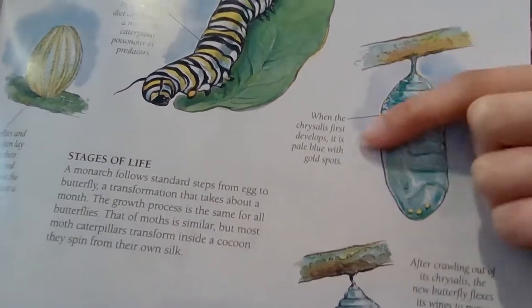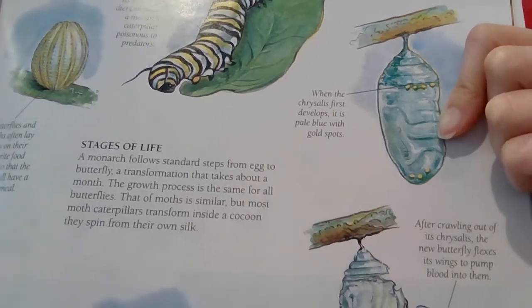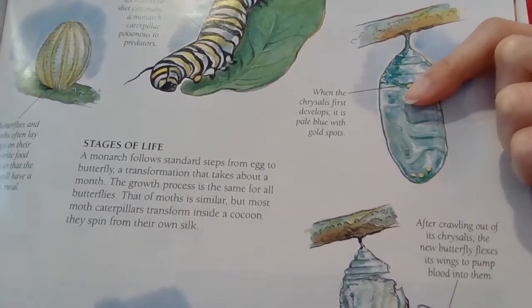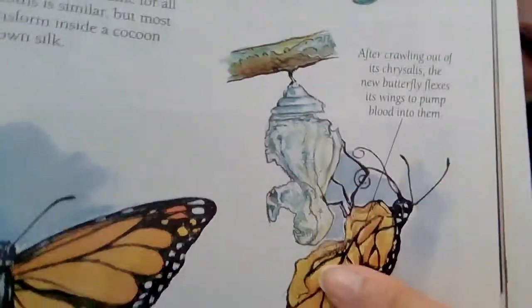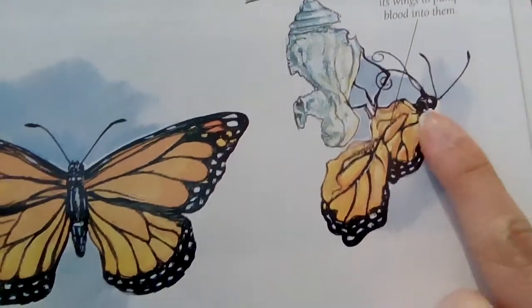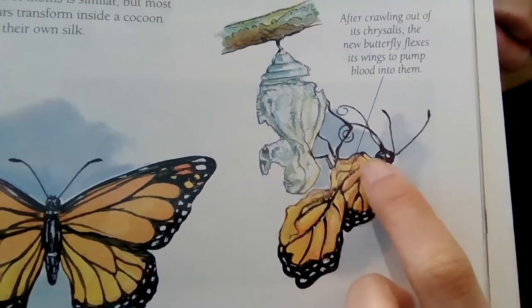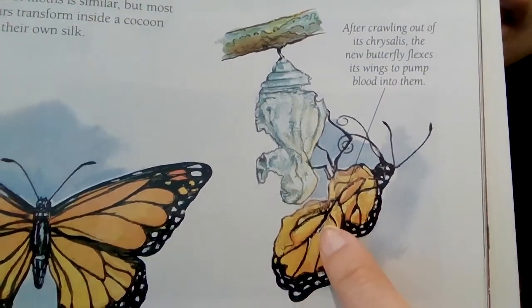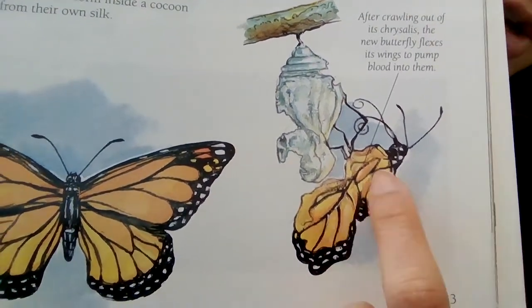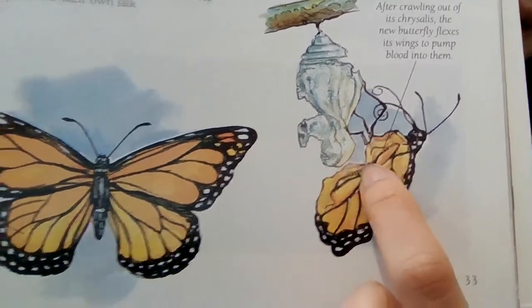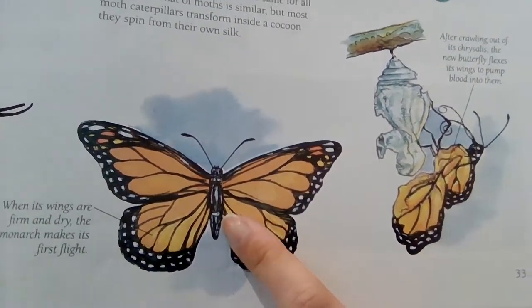You're right. So we have to wait for 14 days, which is 2 weeks. Okay. And then the butterfly comes out. But remember we talked about when it comes out, the wings are still wrinkled. So it has to wait until the wings are dried up, and that's when it's ready to fly.